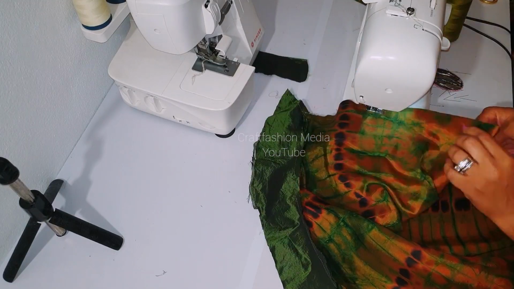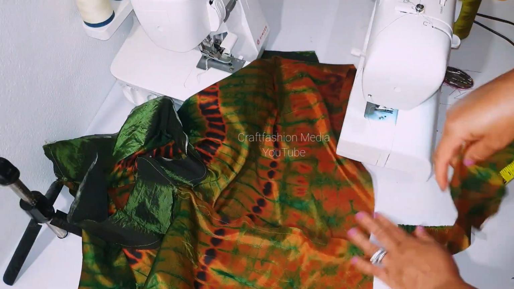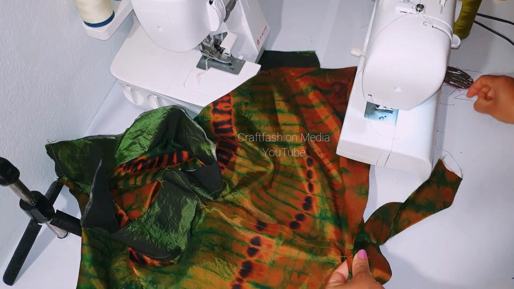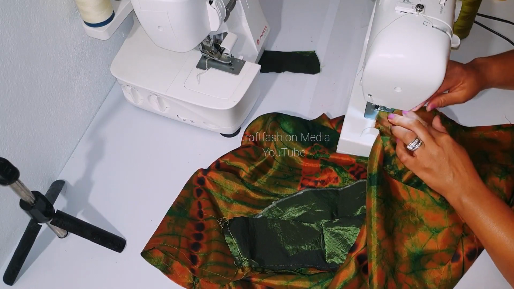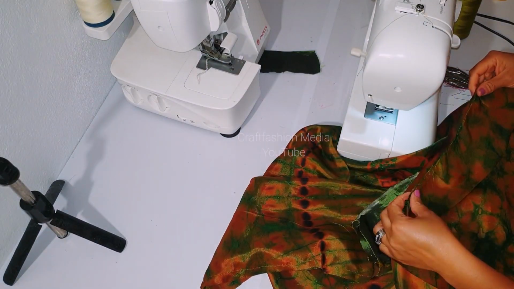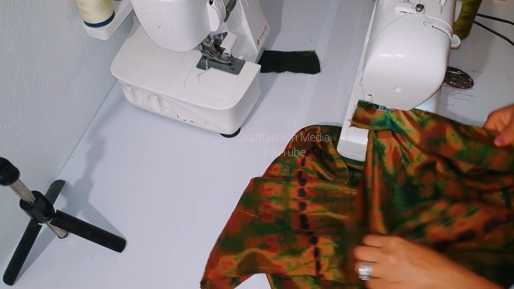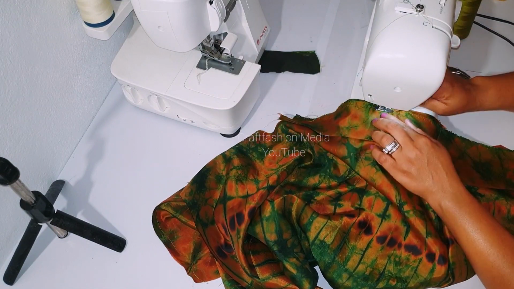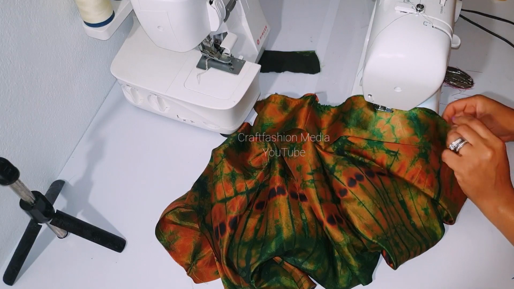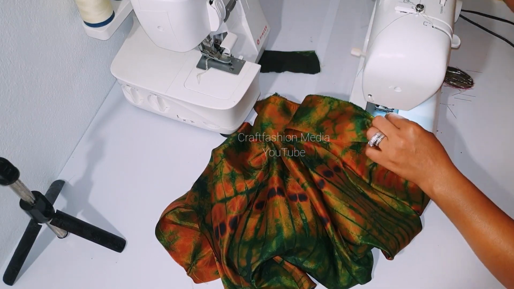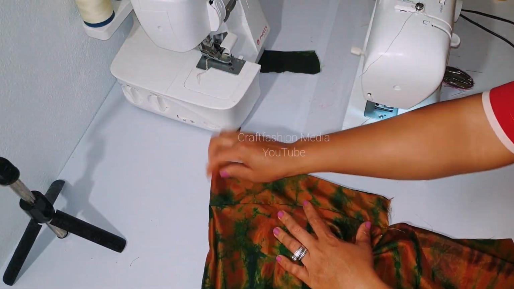So after this, I'm going to insert the band towards the down part. And finally, I am going to use my serger to clean up the outfit by trimming off the excesses. And after that, our outfit is ready. And that will be all for the tutorial.